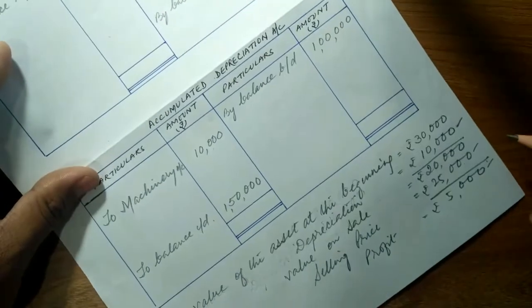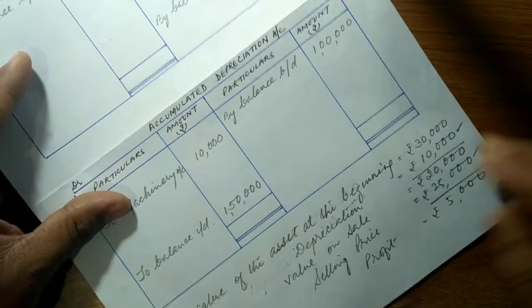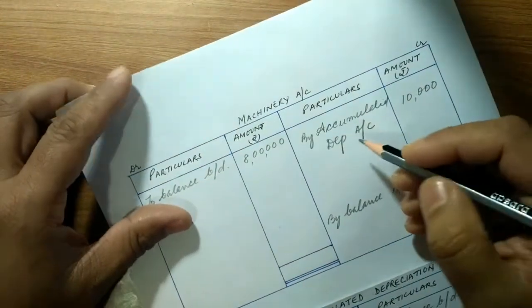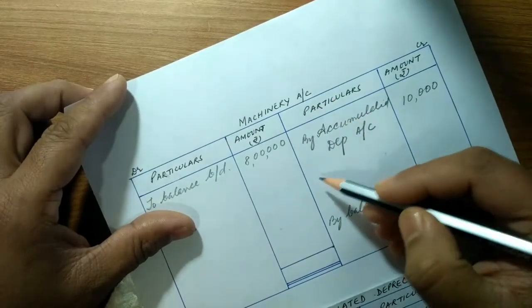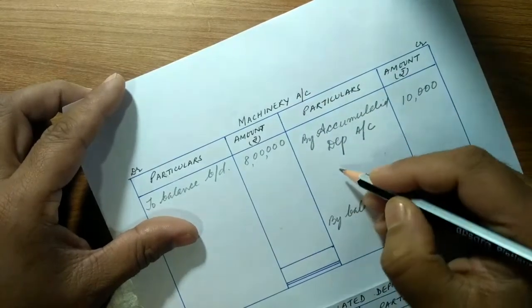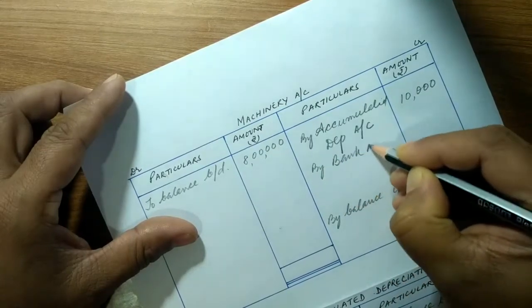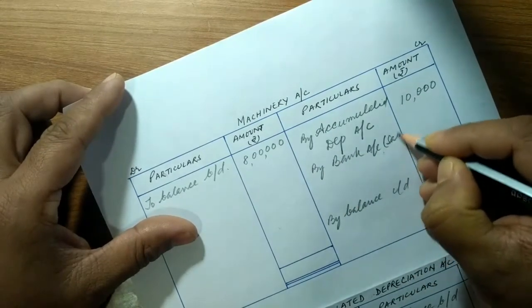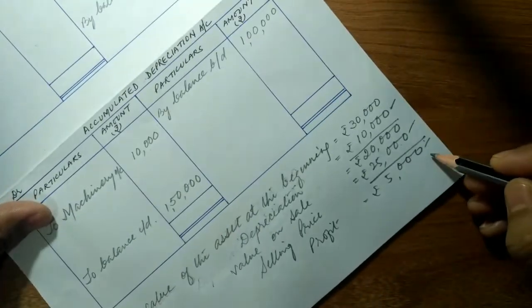Now the next information that we need to take from here is the sales. The machine was sold for 25,000. For sales in the machinery account, we debit the bank account and credit the machinery account. So here the machinery account is credited, and we write by bank account. This is for sales. The sales amount here is 25,000.